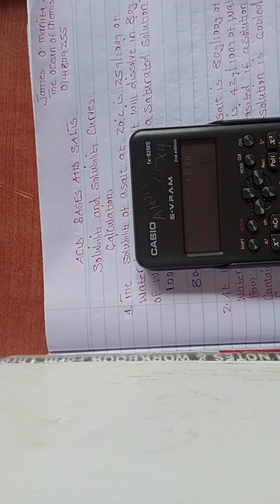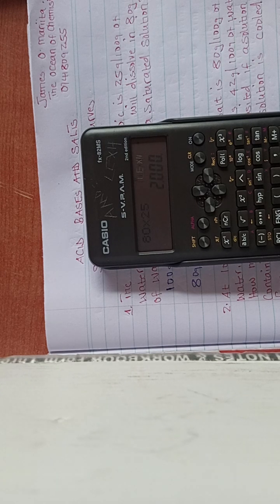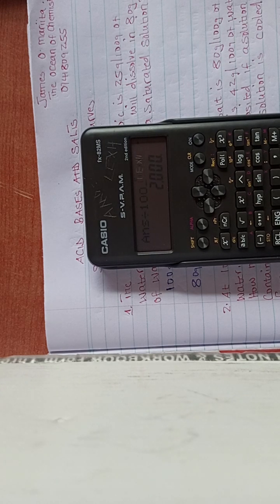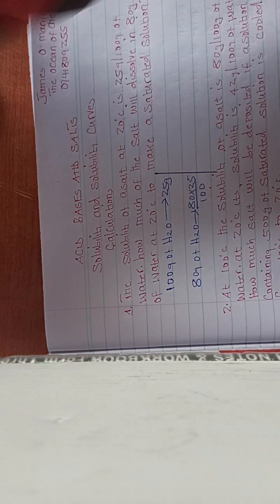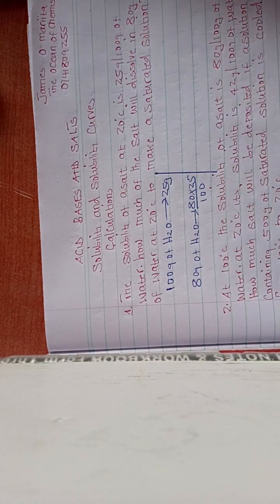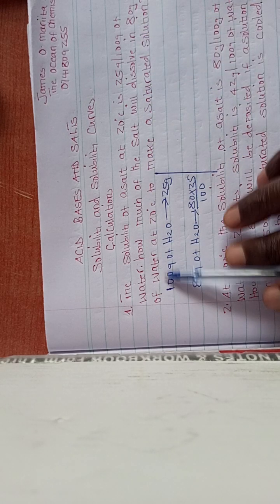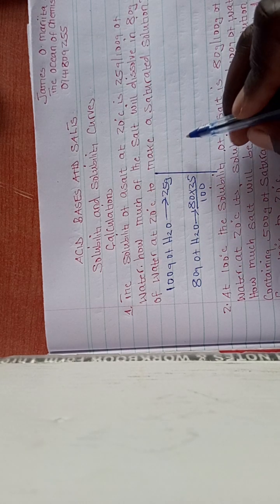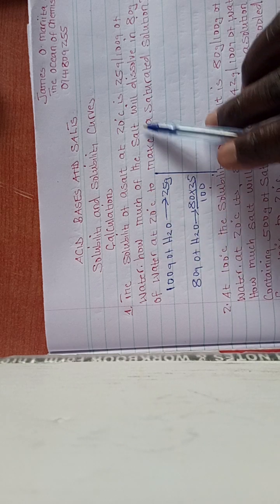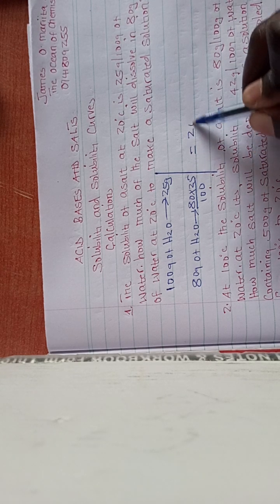If you calculate that, you have 80 times 25, which gives us 2000. Then we divide this by 100, which gives us 20 grams. So how much of the salt will dissolve in 80 grams of water at 20 degrees to make a saturated solution? The mass of the salt that will dissolve is equal to 20 grams.